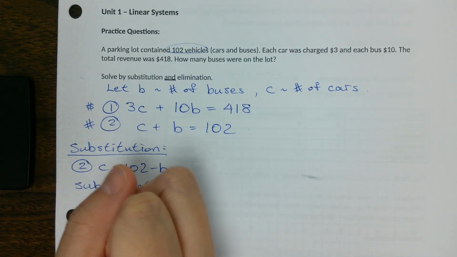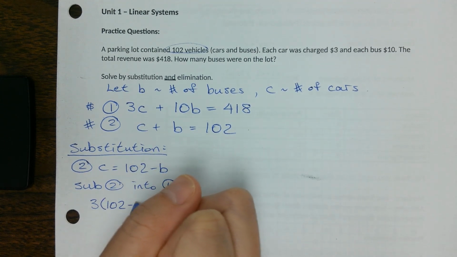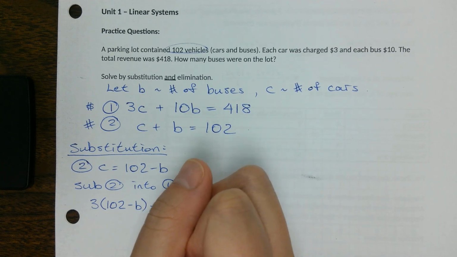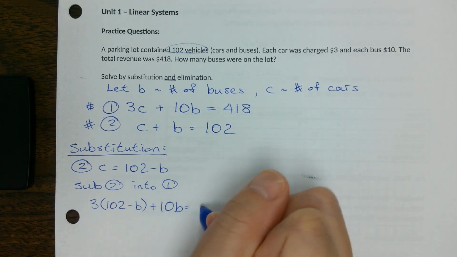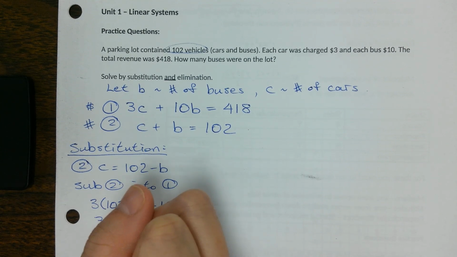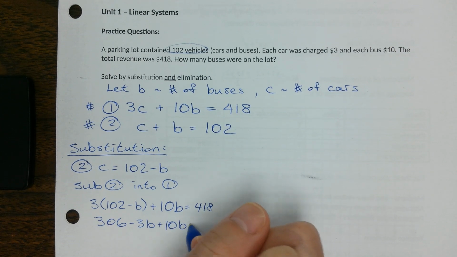So 3 bracket. Make sure you put in brackets whenever you substitute, because otherwise you're going to miss multiplying it by 3. So 102 minus B, plus 10B equals 418. So 306 minus 3B plus 10B is 418.